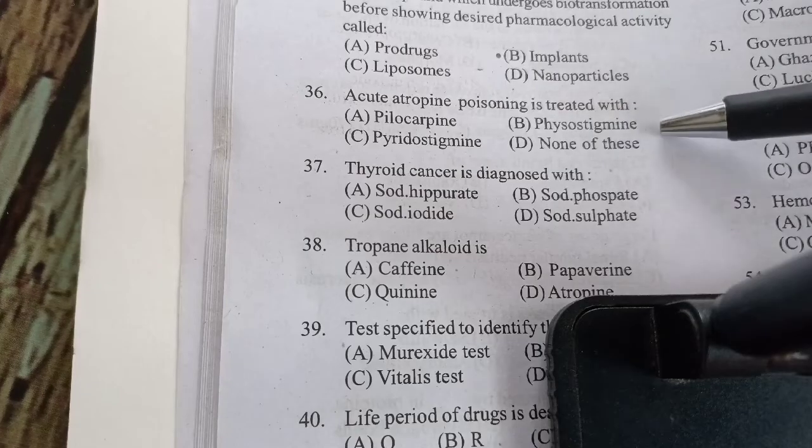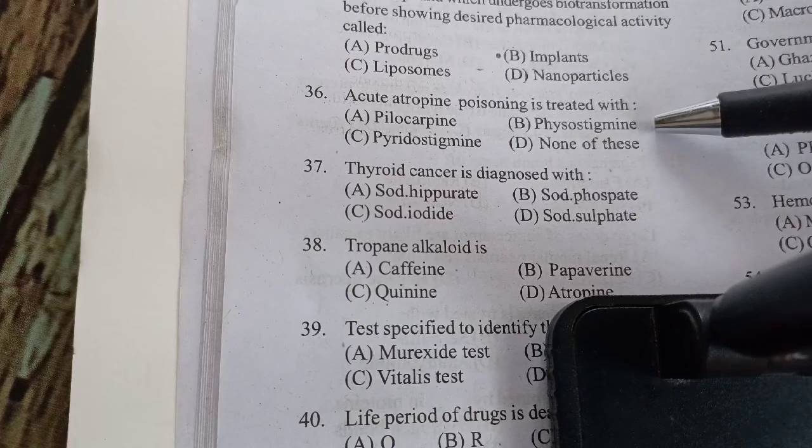Acute atropine poisoning is treated with pilocarpine, physostigmine, pyridostigmine, or none of these. Acute atropine poisoning is treated with physostigmine.